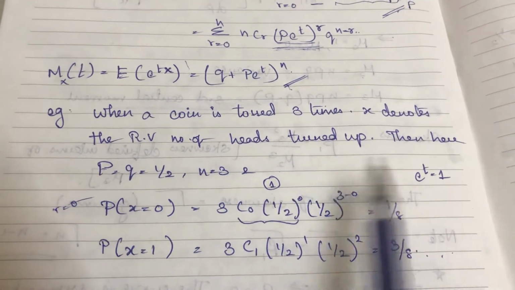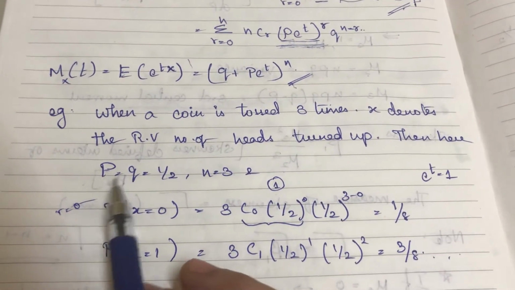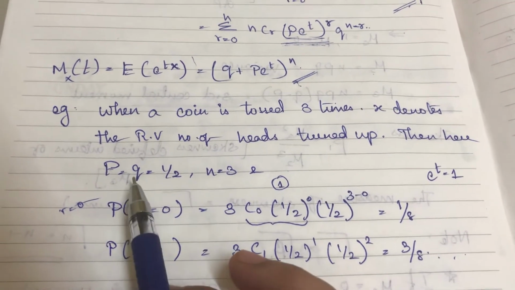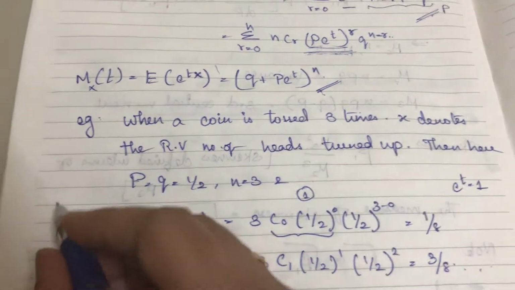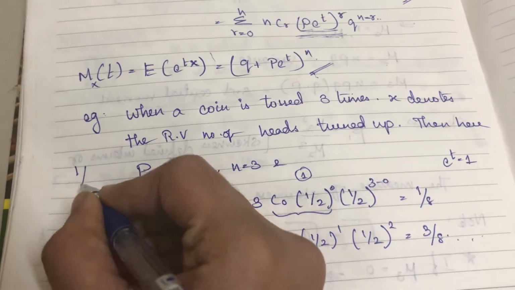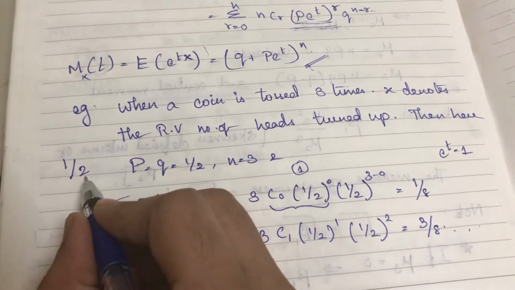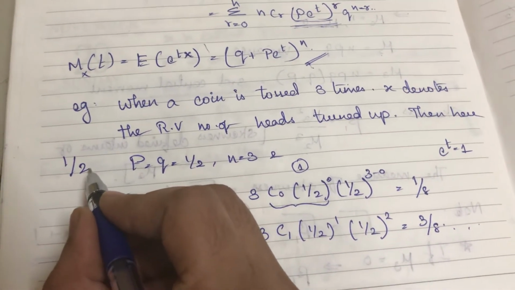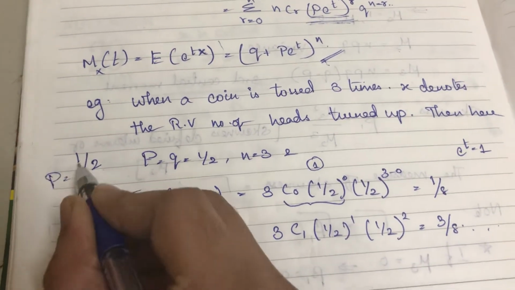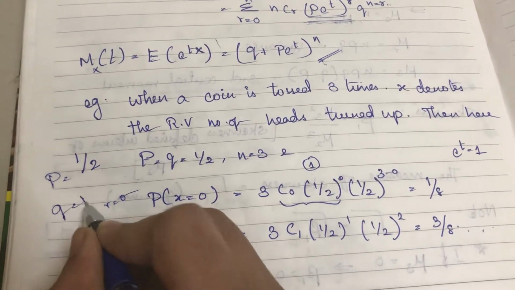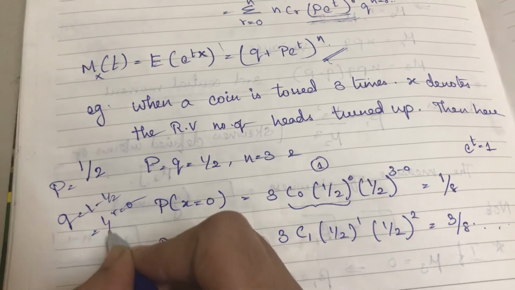We can take p equal to 1 by 2, because success means 1 head out of 2, head or tail. Q means 1 minus half, which is also a half.